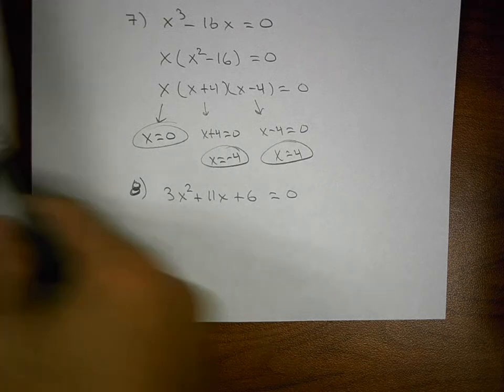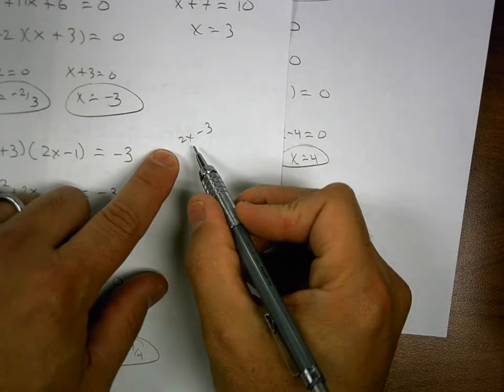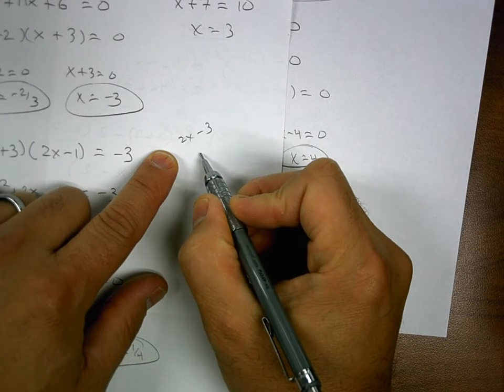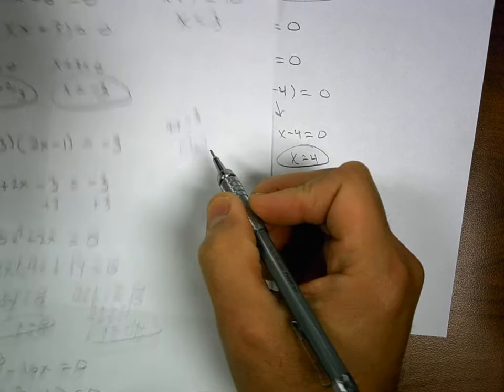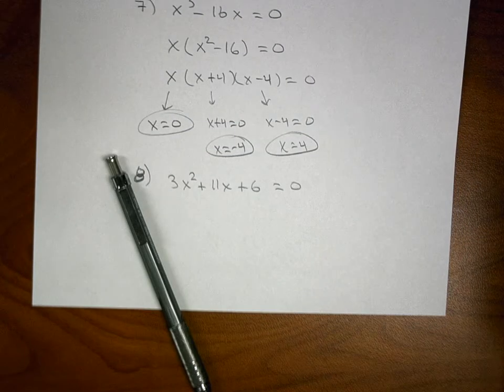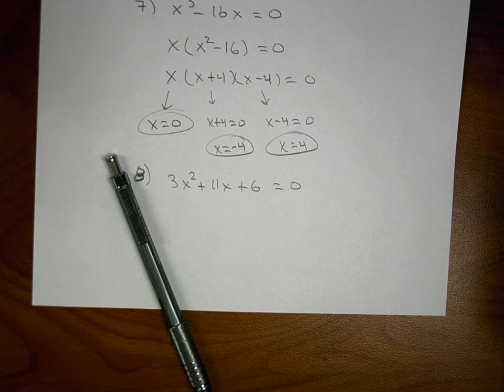Okay, here, I just wrote this down. 7. So 14 minus 3 is 11. The 11th person is going to actually come up here and do the problem.